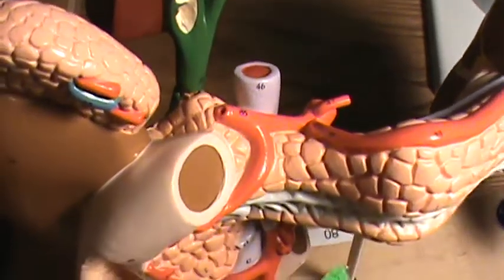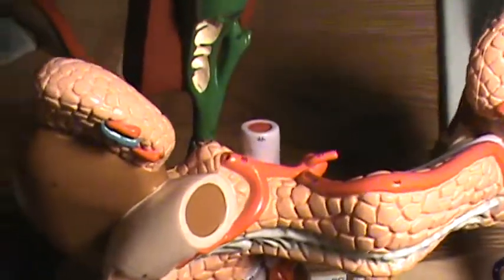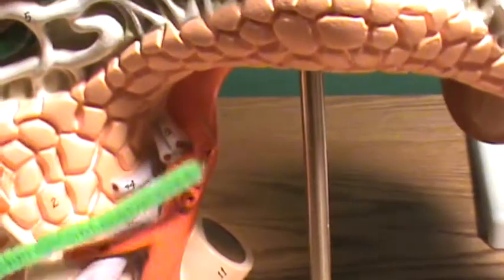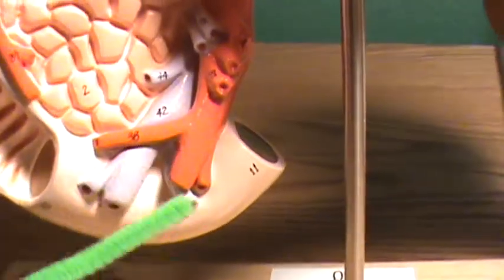So we can see that celiac trunk, and then as we come down, we should be able to see the superior mesenteric artery right down here. This would all be the superior mesenteric artery as it comes out of the aorta back there. And this again is going to serve the small intestine and most of the large intestine.